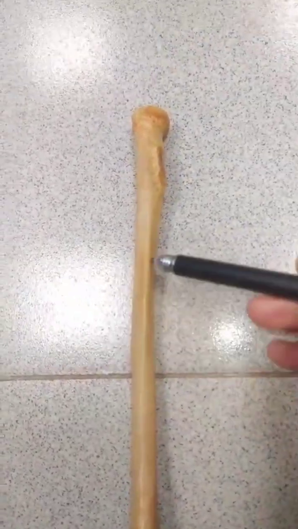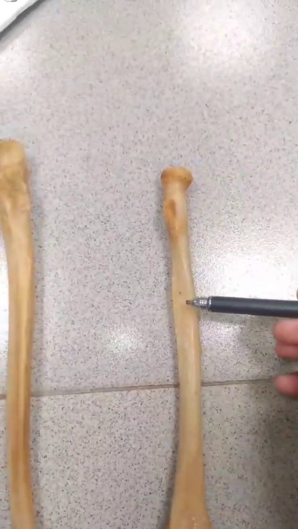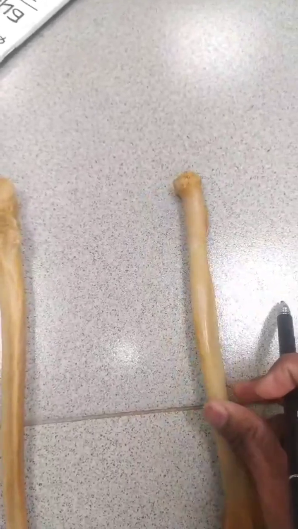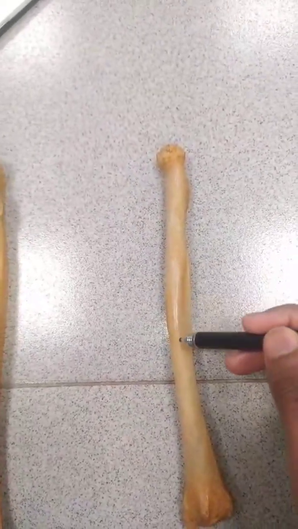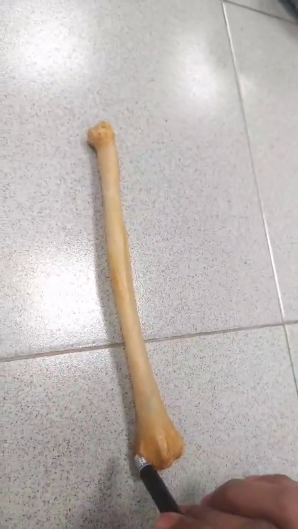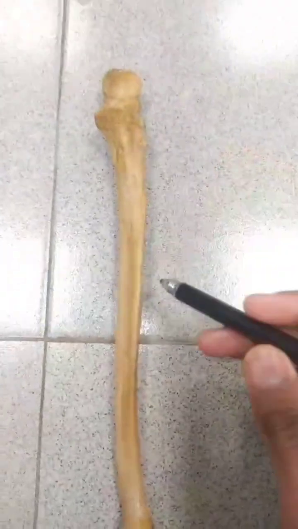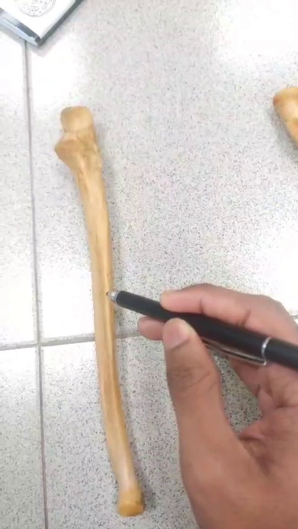Okay, both have margo interosseus, the sharp one. Okay, margo interosseus. And then I'll say facies anterior, facies posterior, margo posterior, margo interosseus, margo posterior, facies posterior, and facies lateralis. The processus styloideus carries the facies lateralis. Okay, here this is margo interosseus.